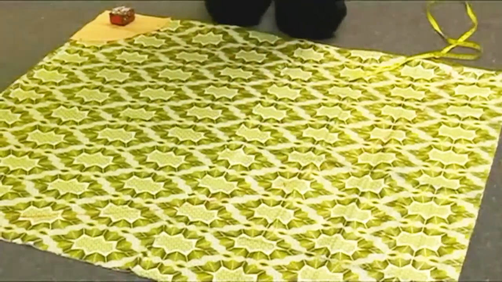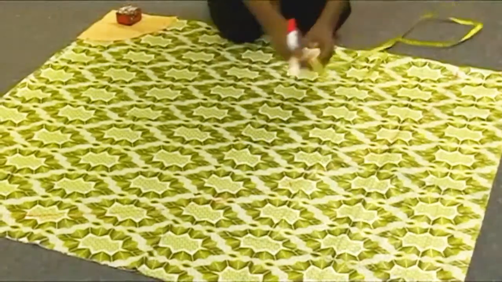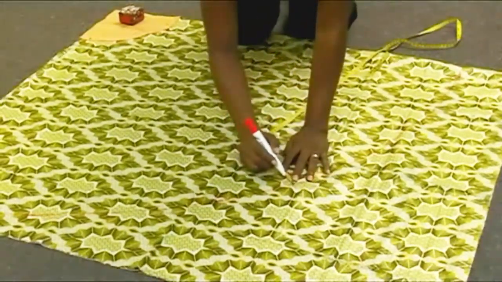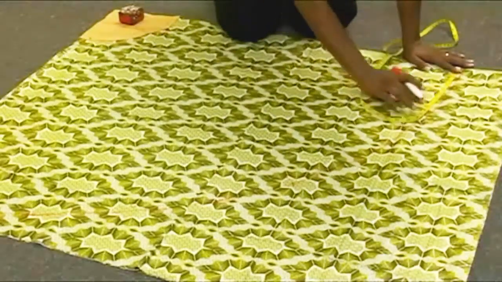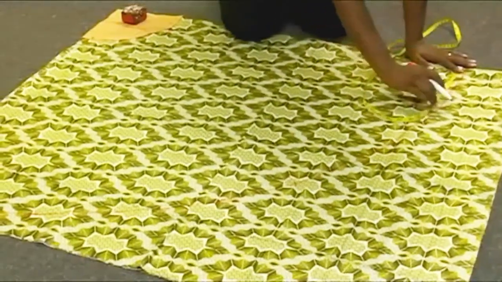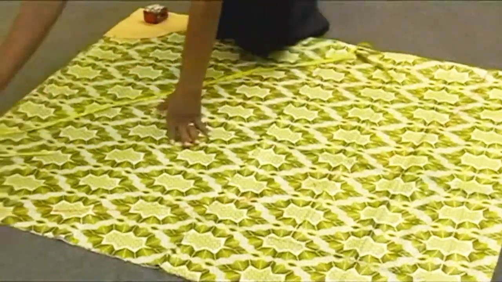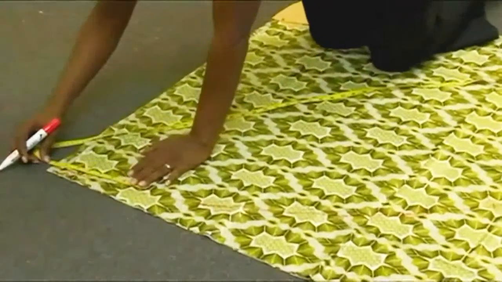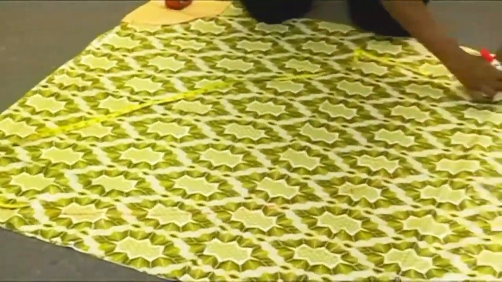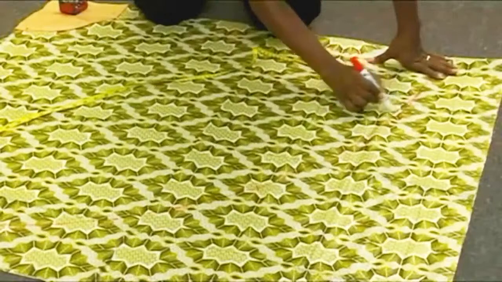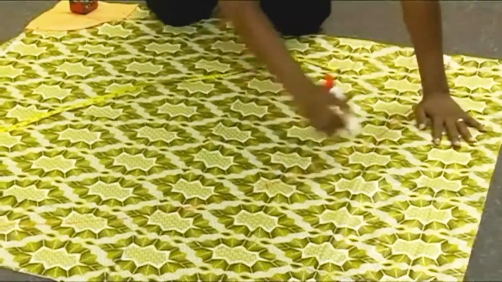I'm going to measure in 1 inch. The other one we did was 3/4 because of the length. So I'll now mark out like 8 inches here and 8 inches over here. And all I just need to do is take it through that point that I have already made from that 8 inches there.